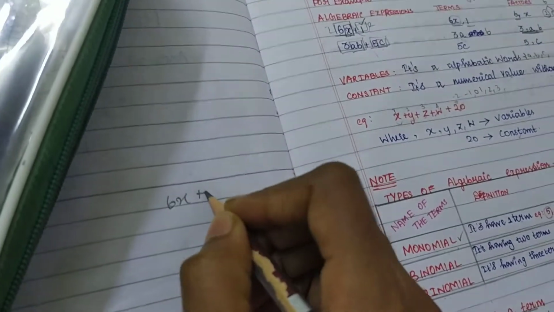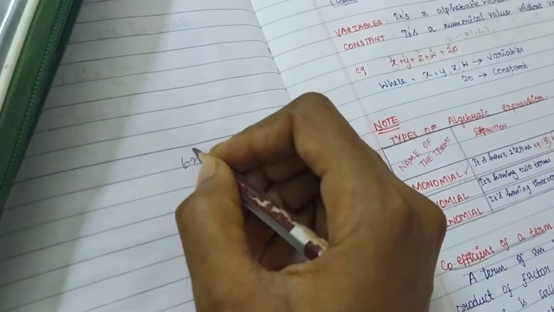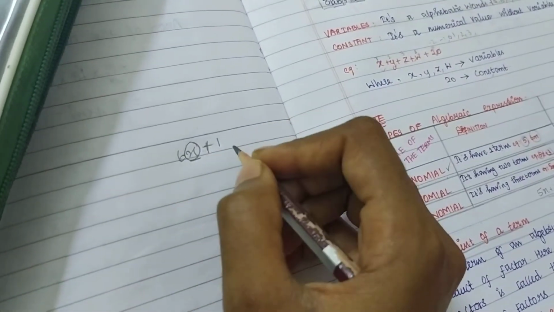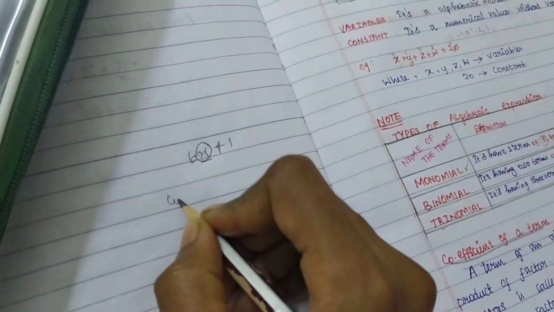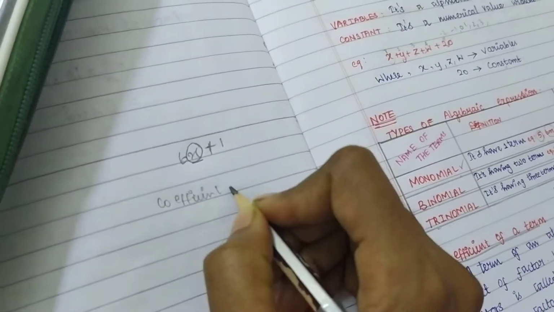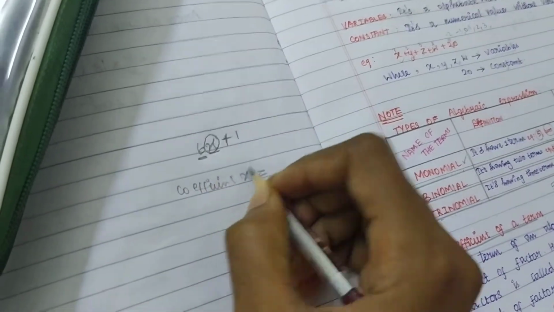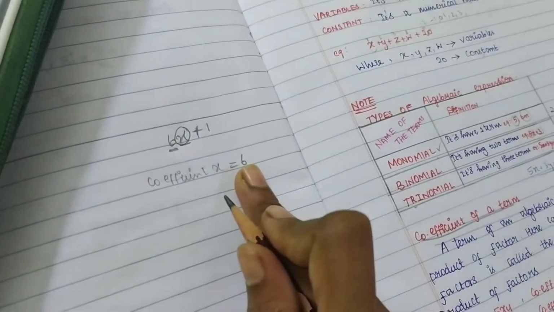6x plus 1. Okay. Coefficient means this is an x, so the coefficient should be multiplied with that element. If I am going to find the coefficient of x, what is the multiplying term? It is 6. So the coefficient of x is 6.